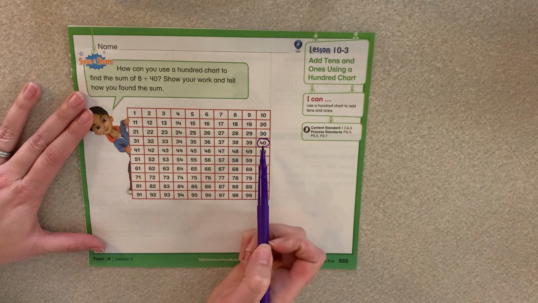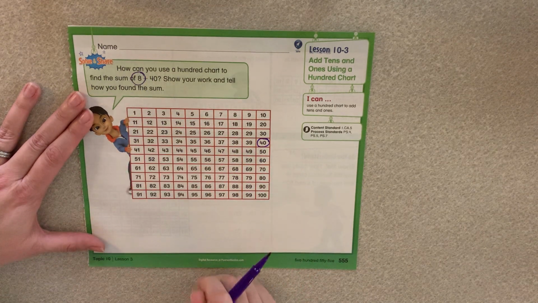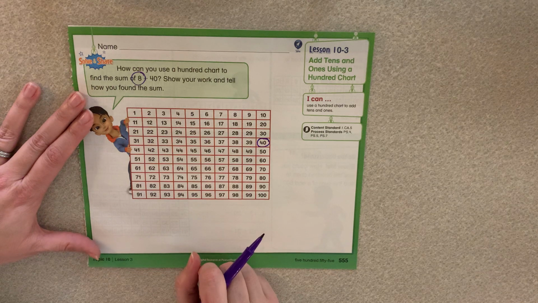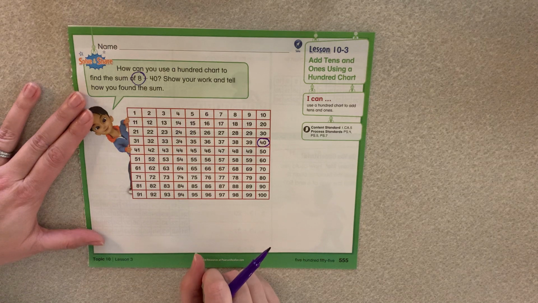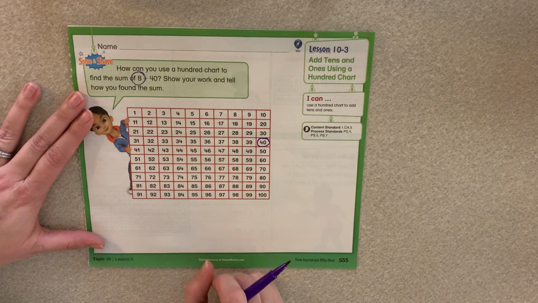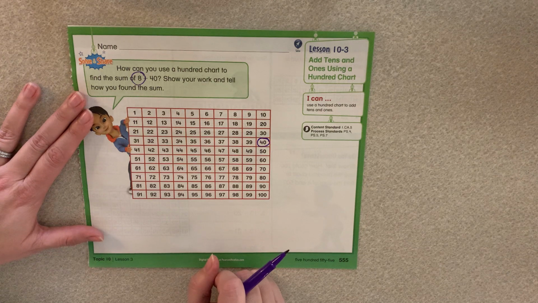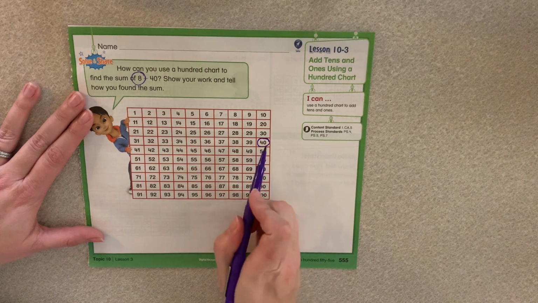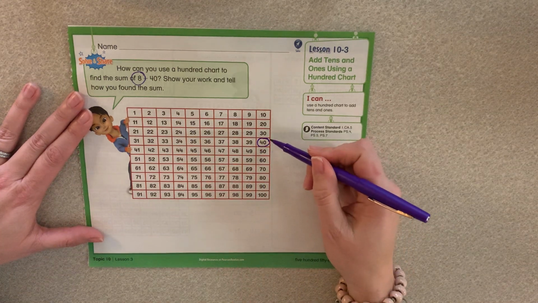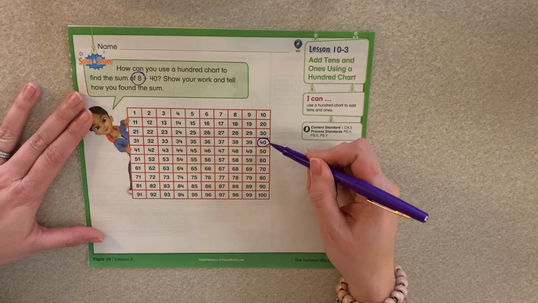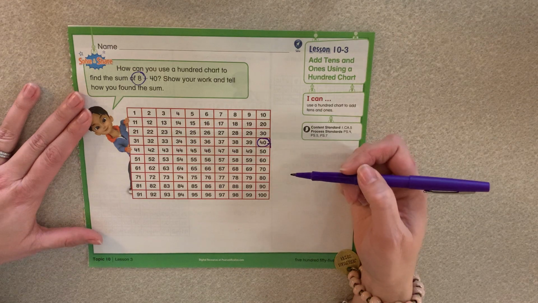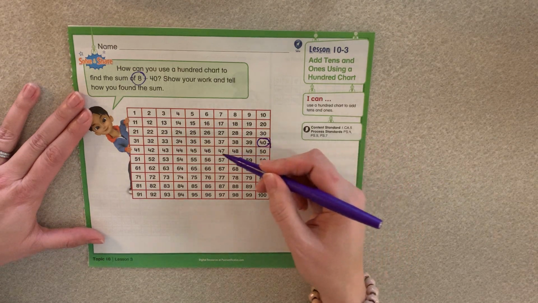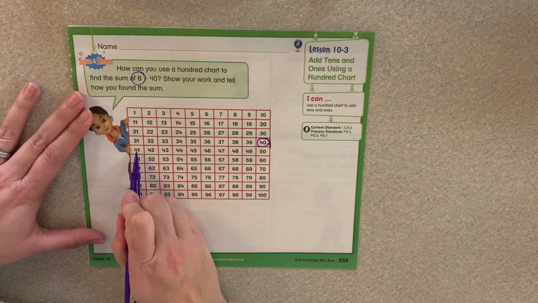So I need to add 40 plus 8. Okay, so I need to count 8 more. Do you think I'm just gonna move down the column when I count by tens? Or do you think I'm gonna move across the row as I'm adding ones, one at a time? Yeah, I'm gonna move across the row. So I'm starting at 40. Now sometimes at the end, where do you go? When I end up here at the end of the row, where do I go next? What comes after 40? Yeah, you have to go down to the next row, 41, right?